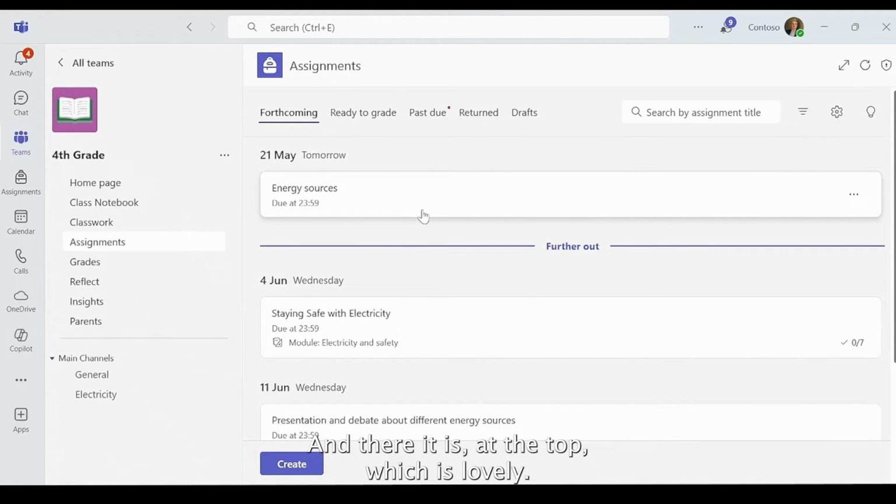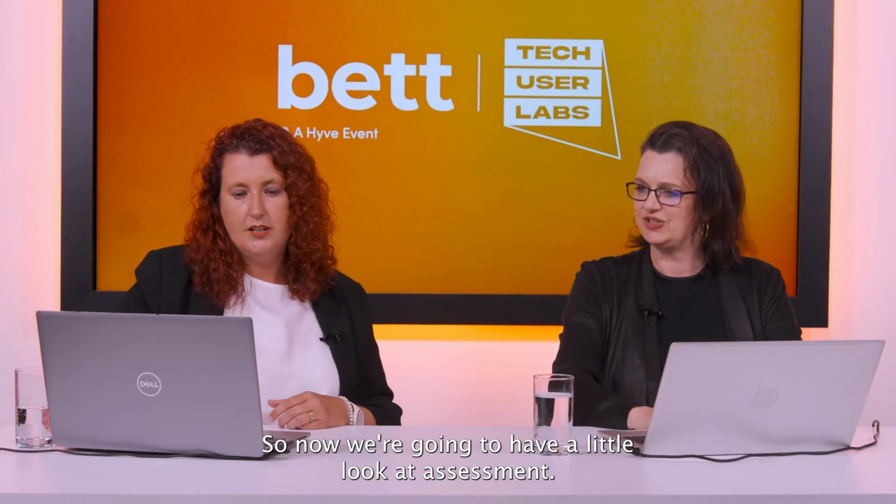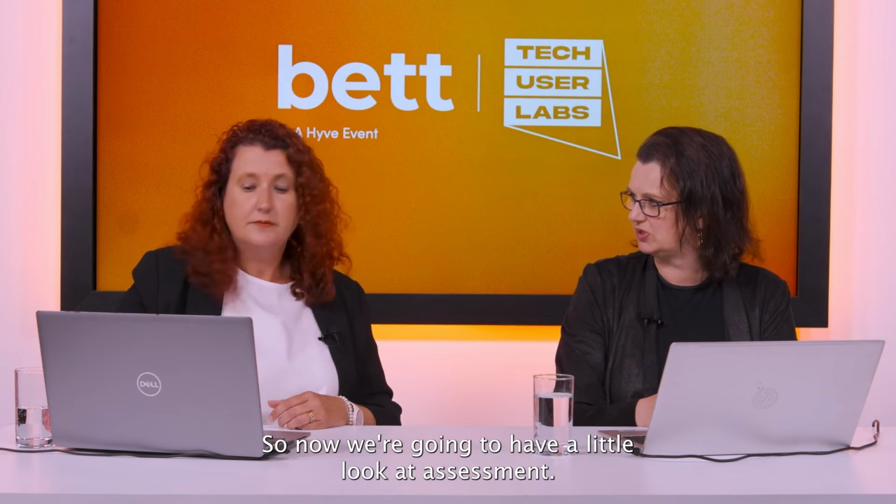And there it is. It's at the top, which is lovely. So now we're going to have a little look at assessment. Yeah, I think, aren't we?